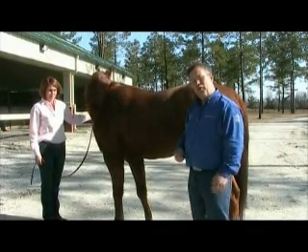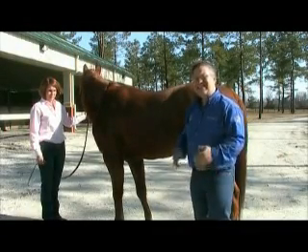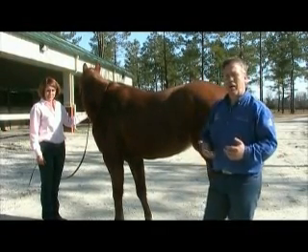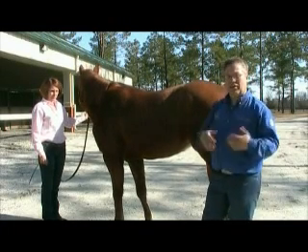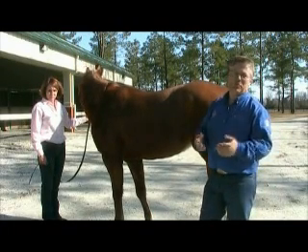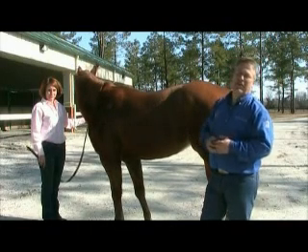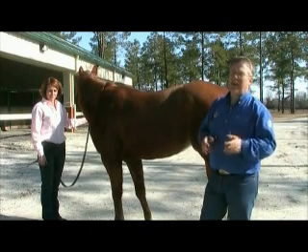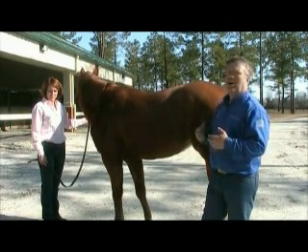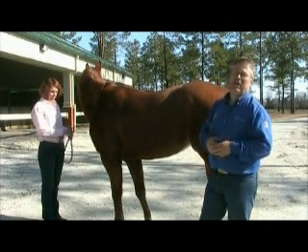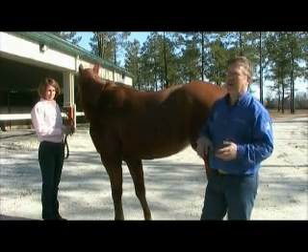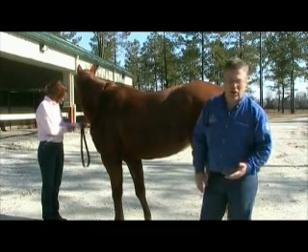Before a horse can move properly, he has to be able to stand properly. Because when we stand, the horse, like ourselves, interacts with gravity. We have to interact with gravity every day. That interaction with gravity is what allows us to move. If we can't effectively and efficiently interact with gravity, it makes movement very difficult.